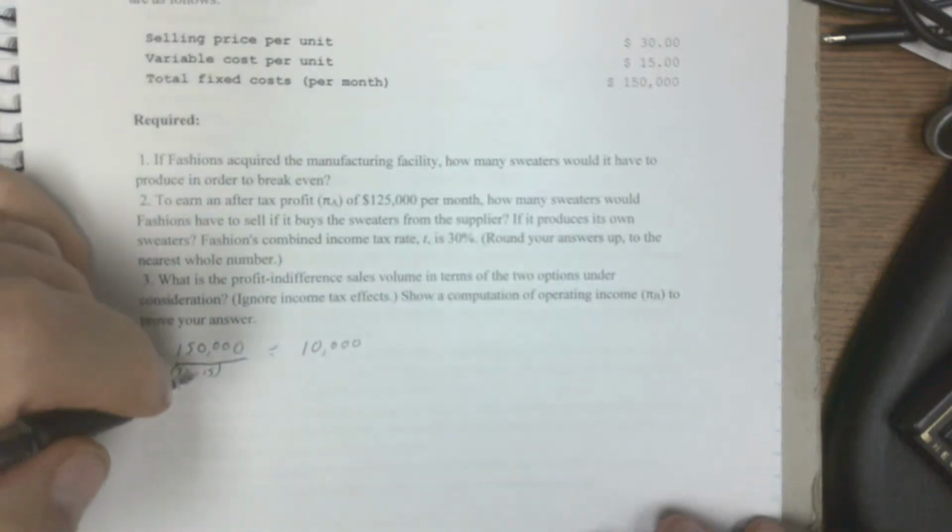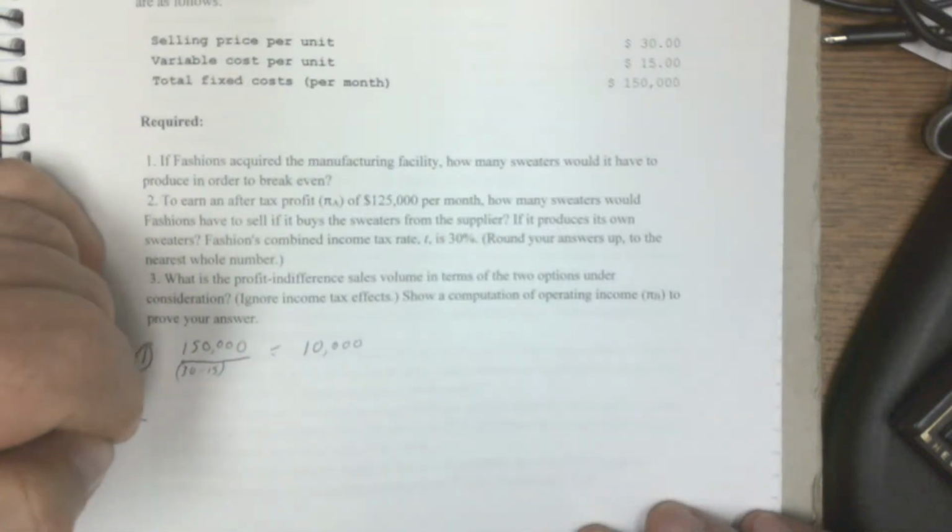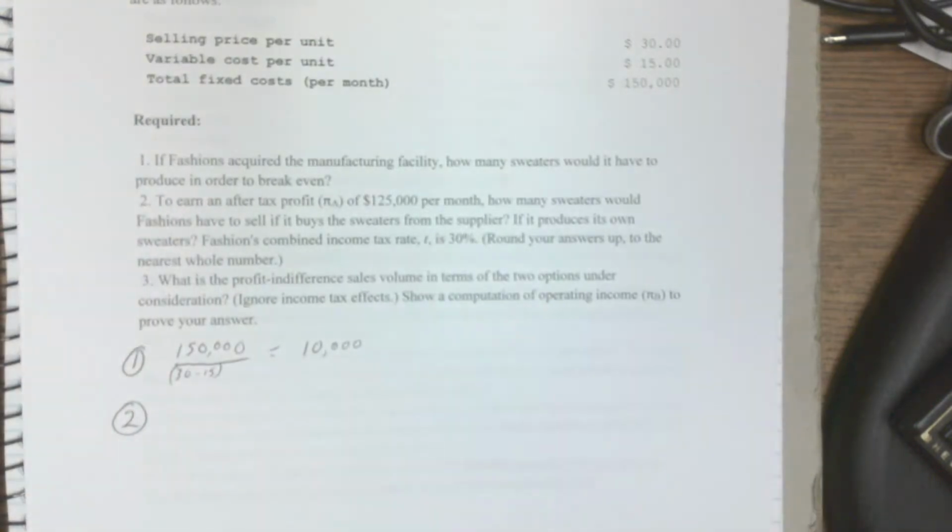That's per month. And then number 2 says, in order to earn an after-tax profit of $125,000 a month, how many sweaters would Fashions have to sell, 1, if it buys its sweaters from the supplier, 2, if it produces its own sweaters?